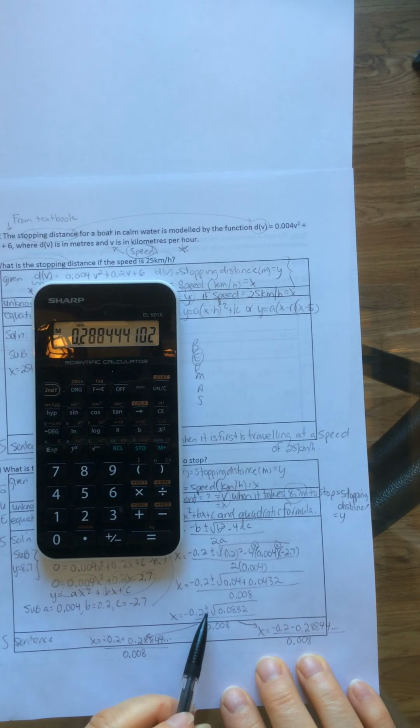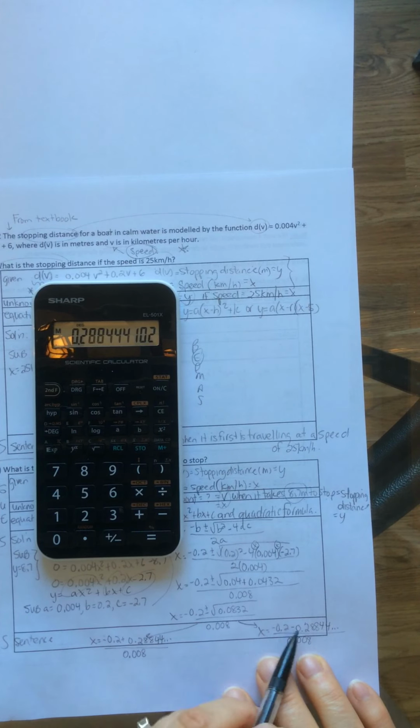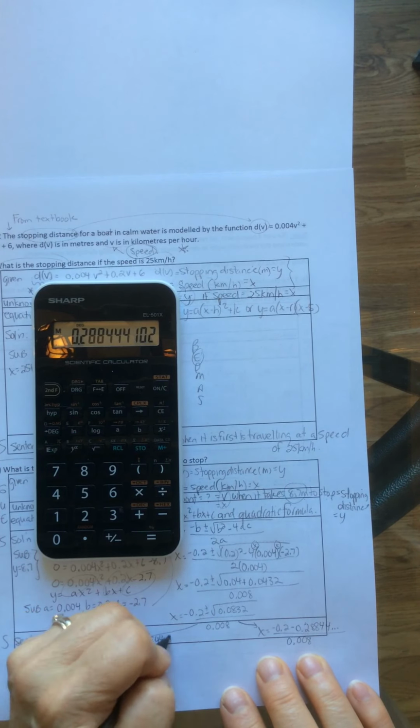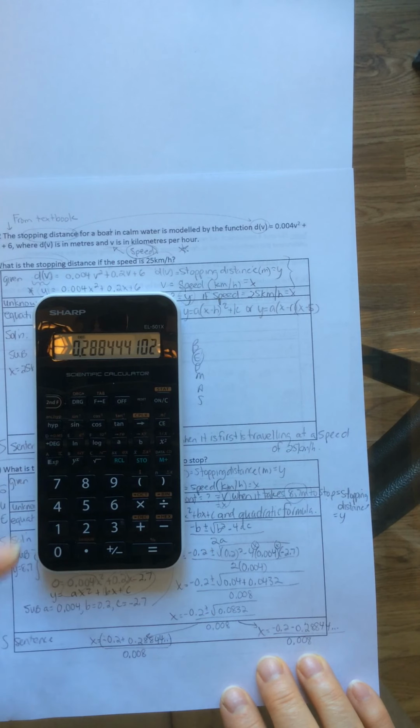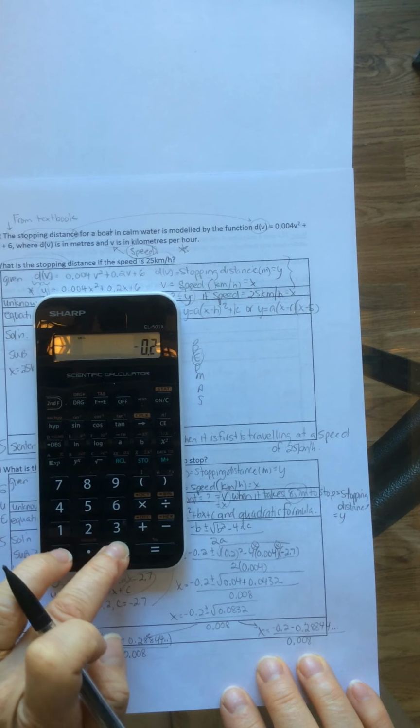Okay, so you're adding the square root of this number and you're subtracting the square root of this number. So you've got to add these. You've got that number already on your screen. So you're going to add negative 0.2.